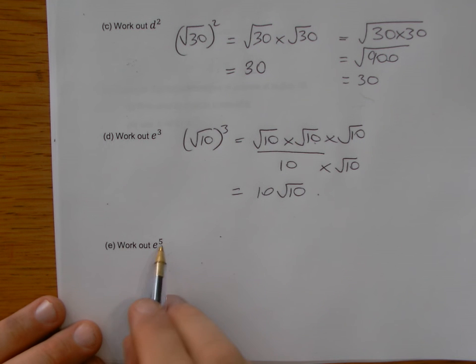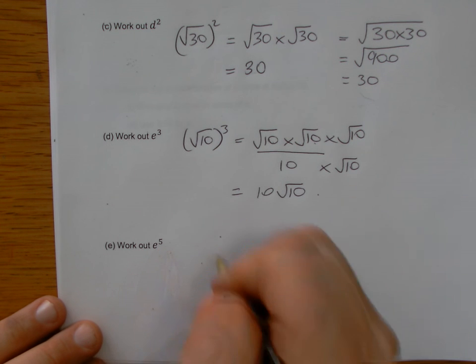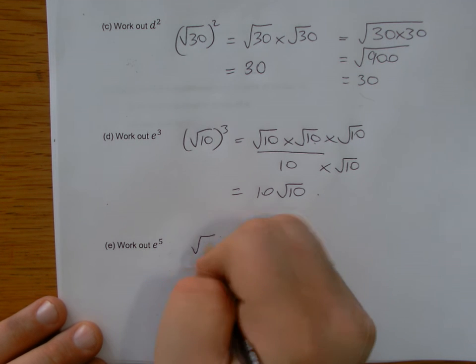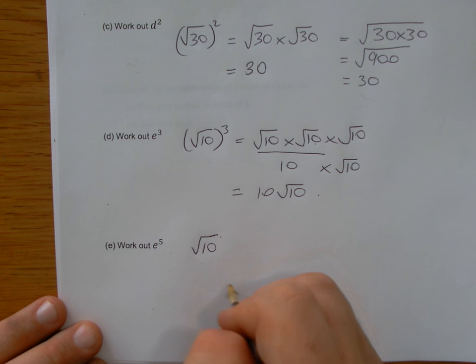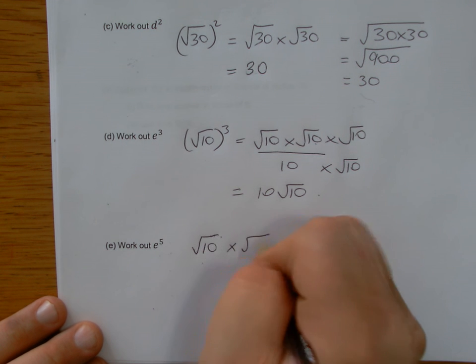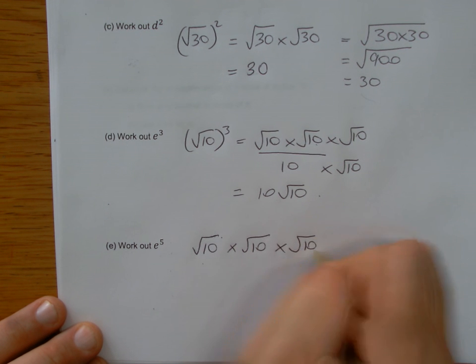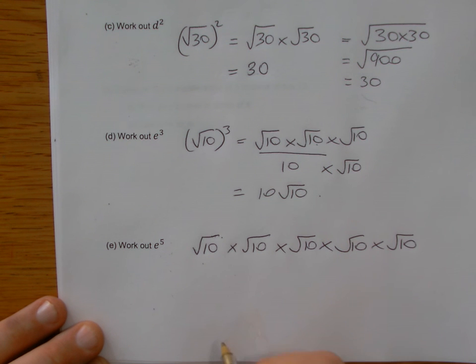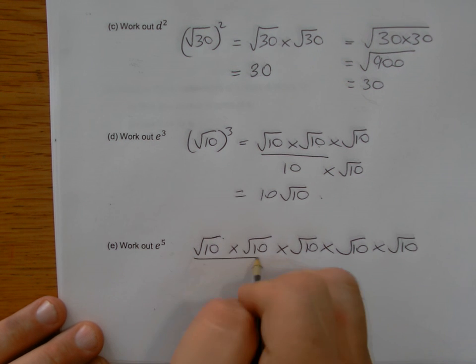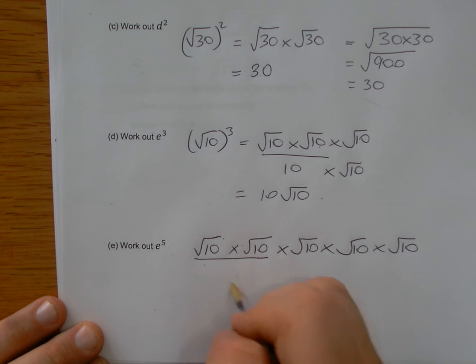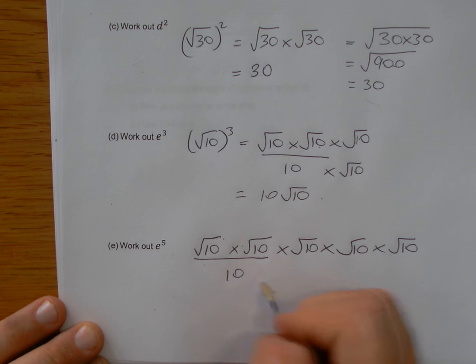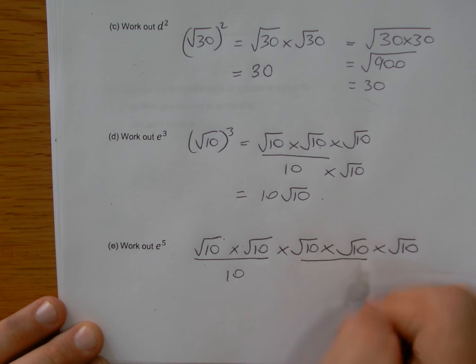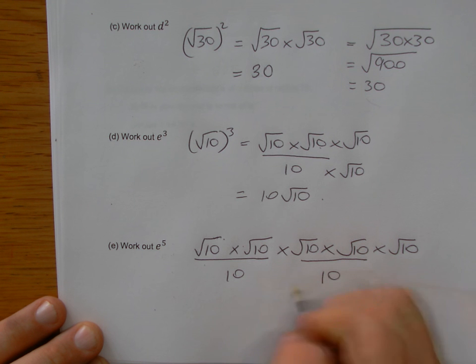Lastly then, e to the power 5. Well, we've just seen e is root 10, yeah? So if it's to the power 5, I've got to times it by itself 5 times. And in this case, if I'm timesing by itself 5 times, again we look for pairs. That pair there just becomes 10, okay, because it's squaring root 10. This pair here becomes 10. Always look for pairs. And then we're multiplying them.